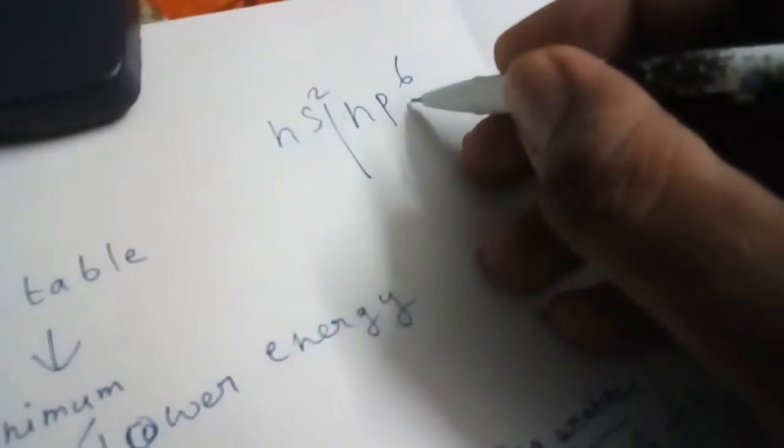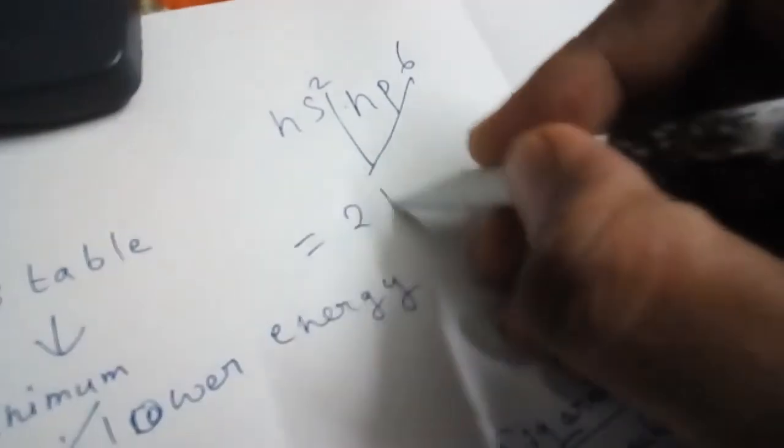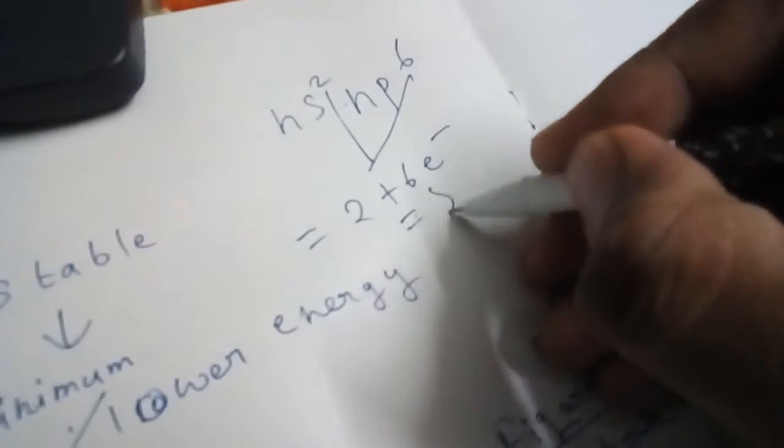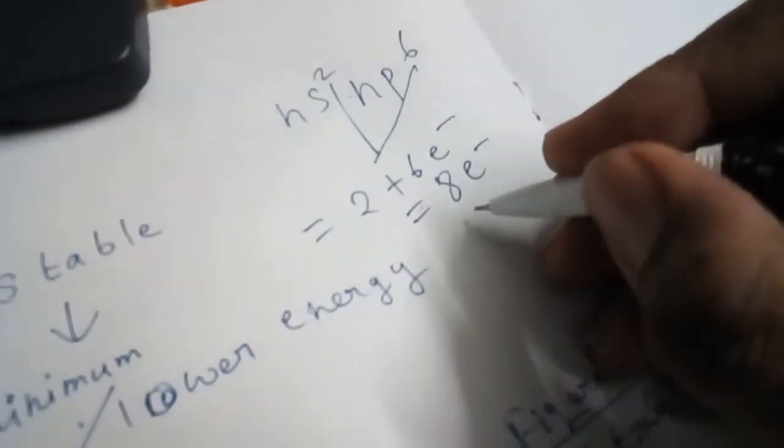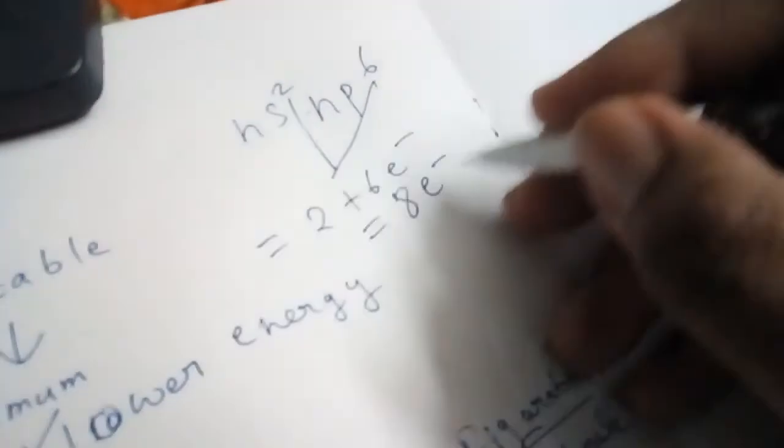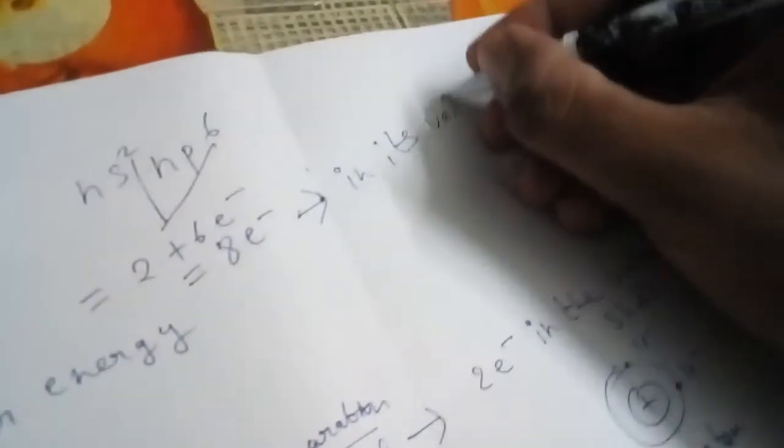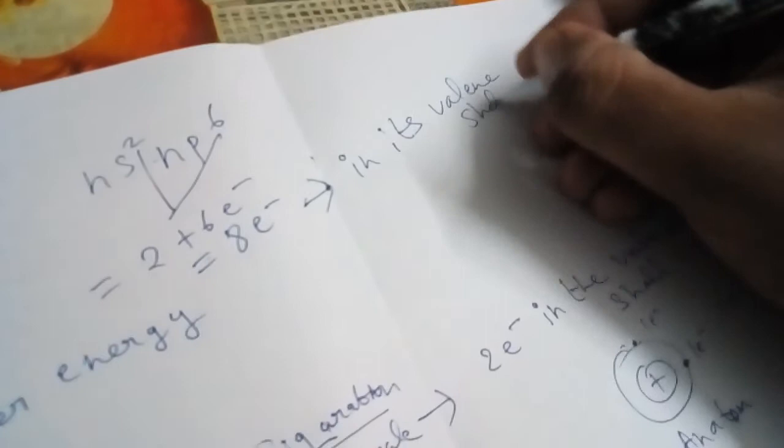These 2 electrons and these 6 electrons, 2 plus 6 equals 8 electrons. That is what the octet rule tells about: 8 electrons in its valence shell.